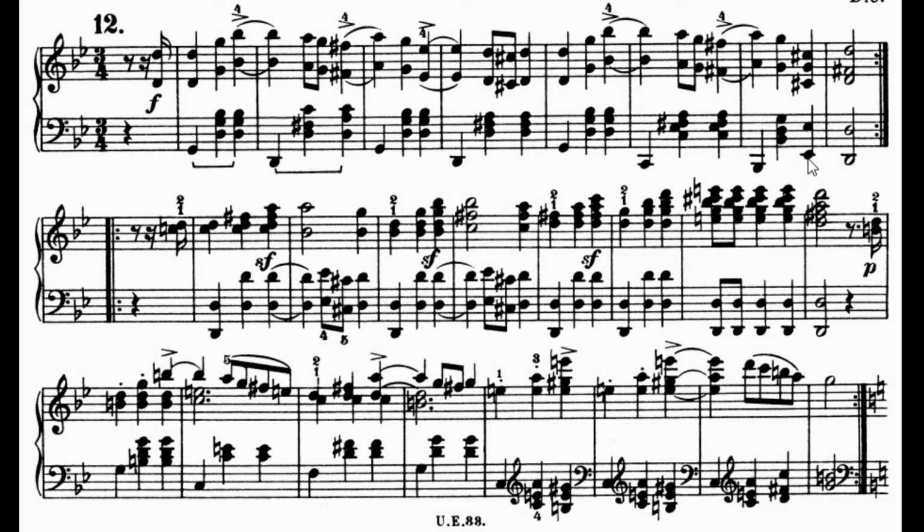We expect the augmented 6 intervals to resolve outward by step. Lowered 6 goes to 5. Raised 4 goes up to 5. And the resulting chord is the dominant chord, D, F sharp. In this case, the A is omitted. Let's play that again.